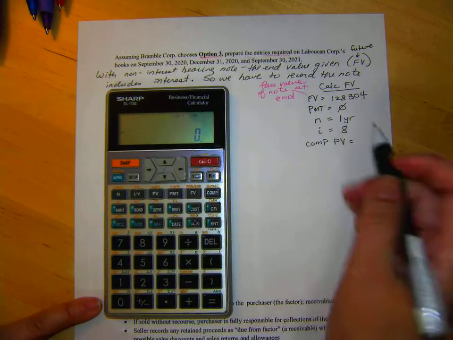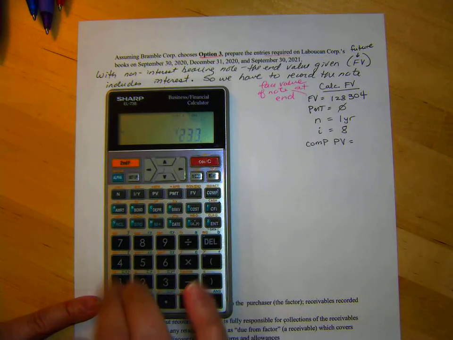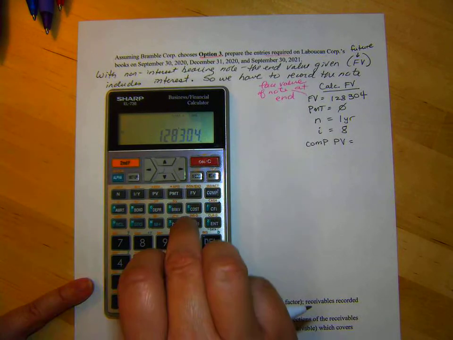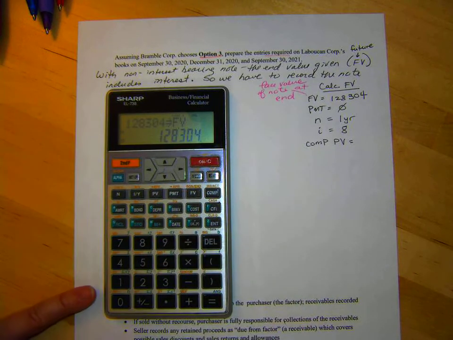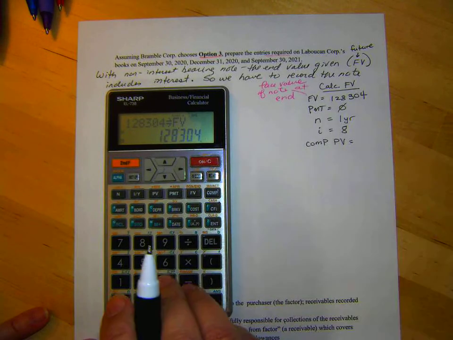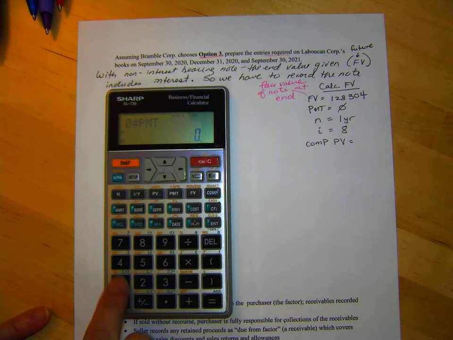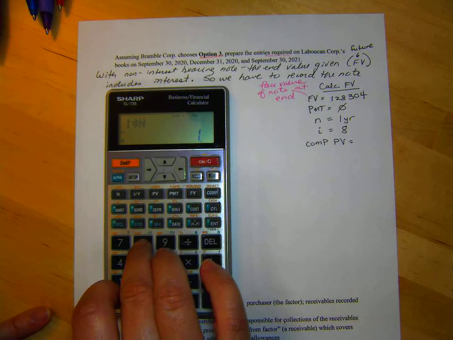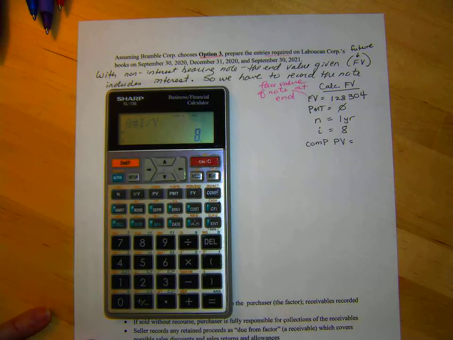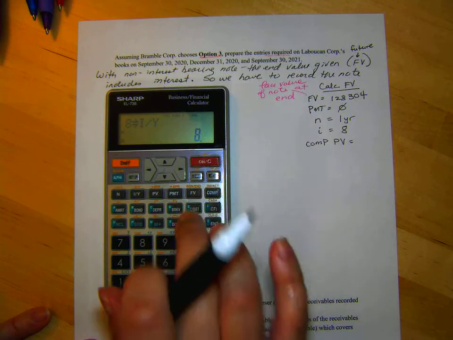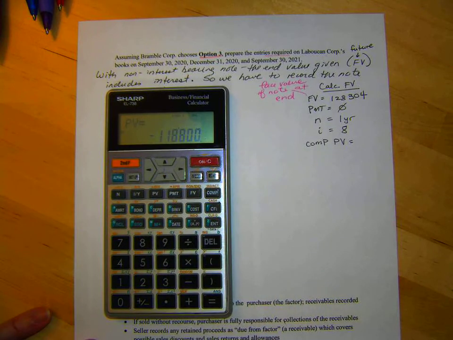Okay, so 128,304 is our future value. And you can tell because that's what they said. This wording, a 1-year non-interest bearing note for 128, means that's the future value. Payment is 0, so I put 0 into payment. 1 is my N, numbers. 8 is the interest, and I'm going to compute the present value, so what it's worth today.